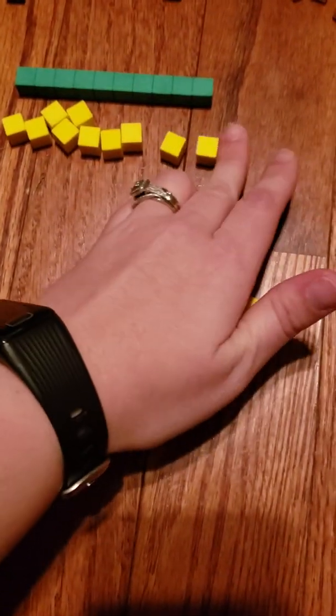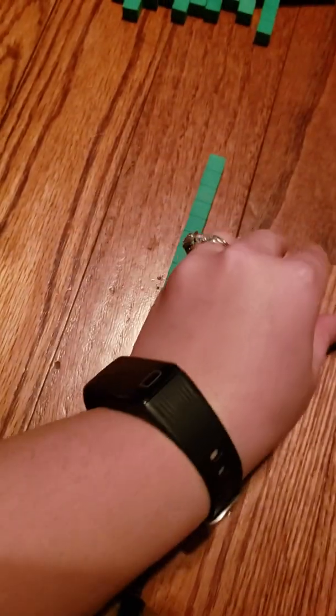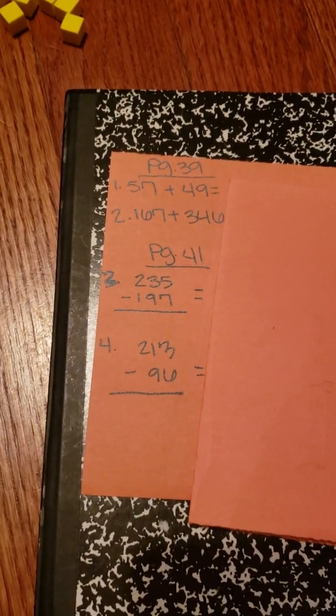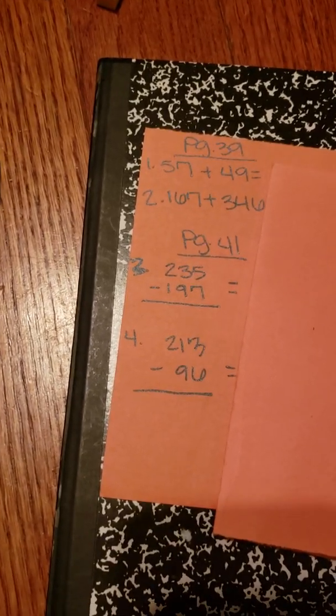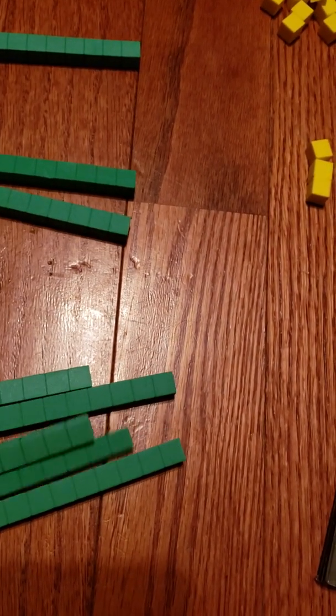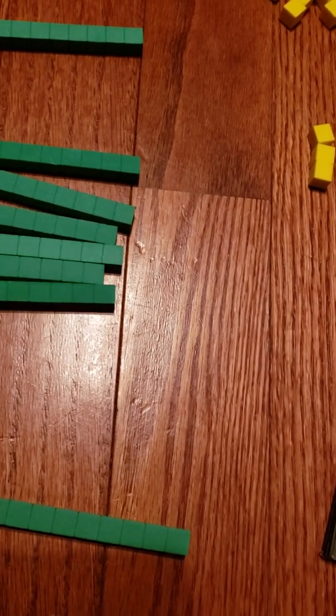So we can take these 10 away and replace them with one long. So let's put our units to the side for now, and let's try to count our tens place. First, it says to count 6 tens. Okay, let's count out 6 tens. 1, 2, 3, 4, 5, and 6.